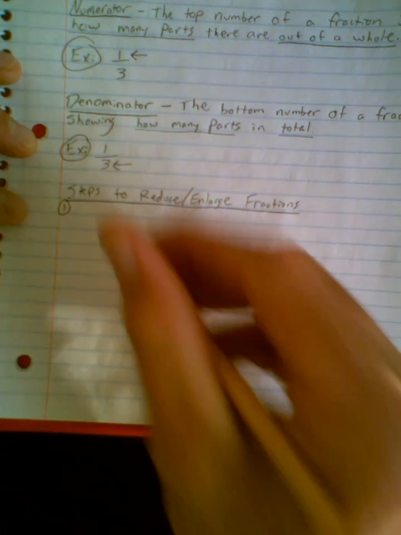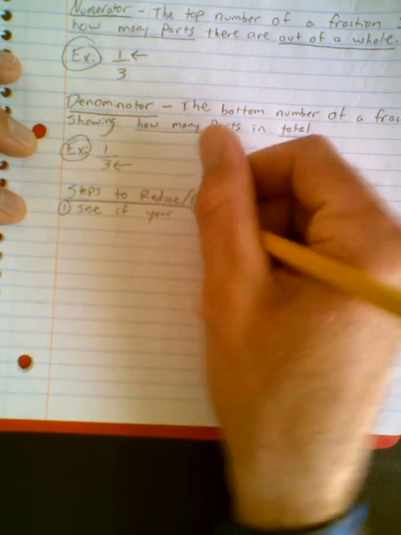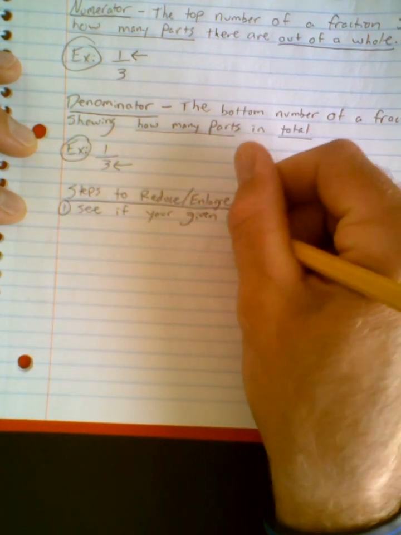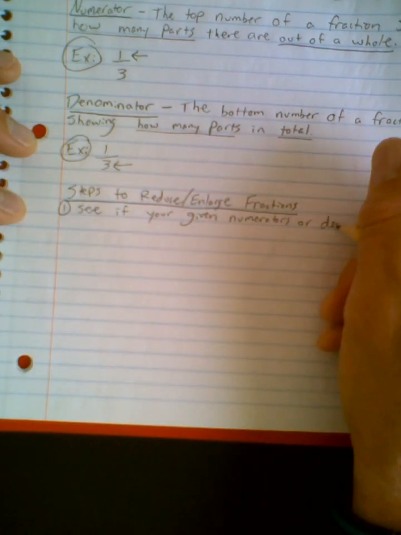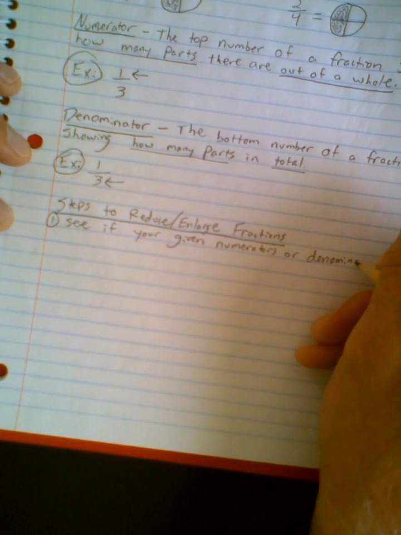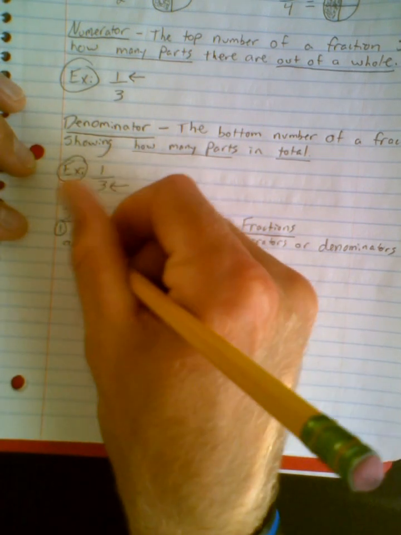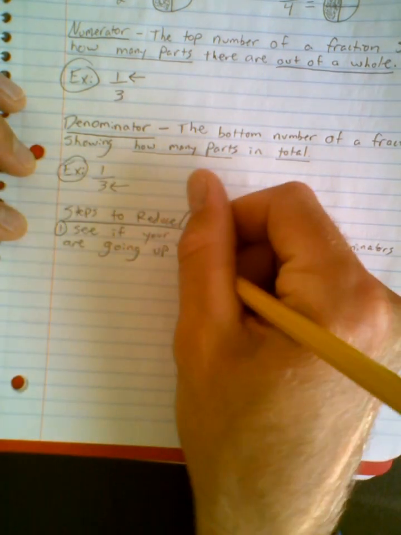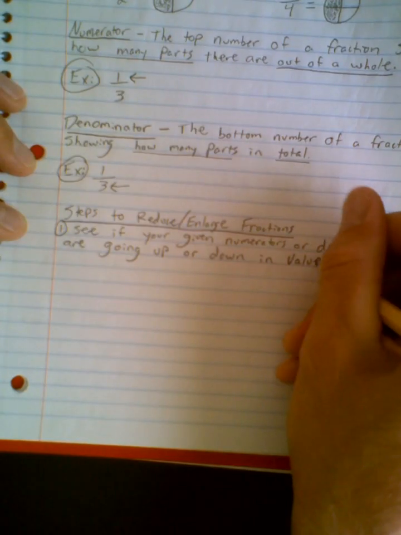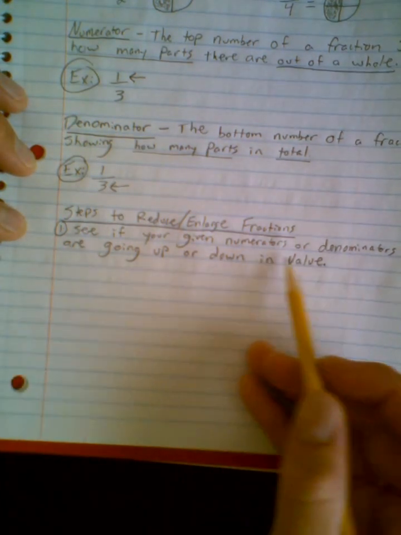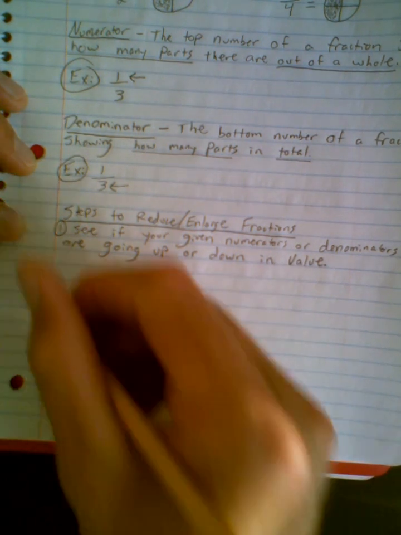Well, step 1 is see if your given numerators or denominators are going up or down in value. Okay, step 1. Just see if your given numerators or denominators are going up or down in value.